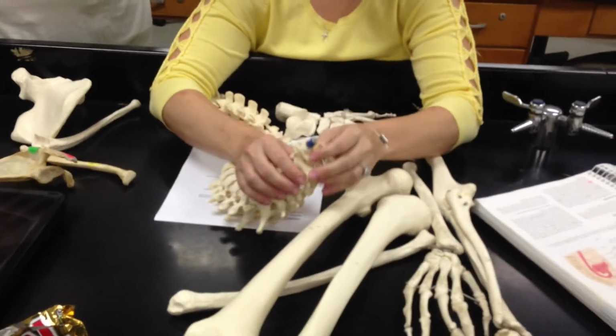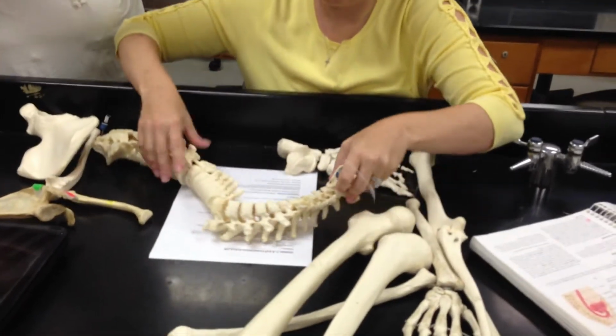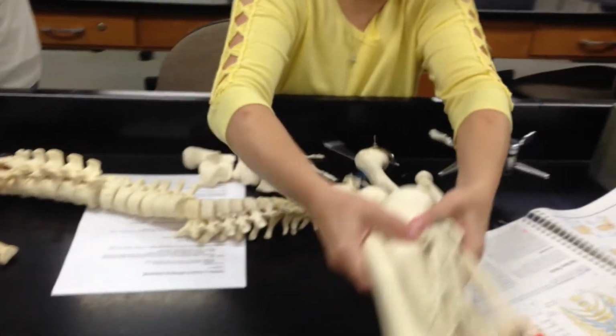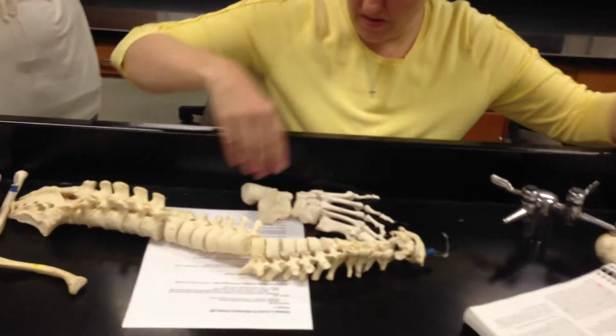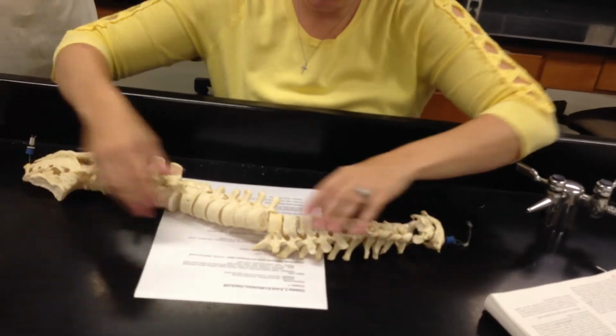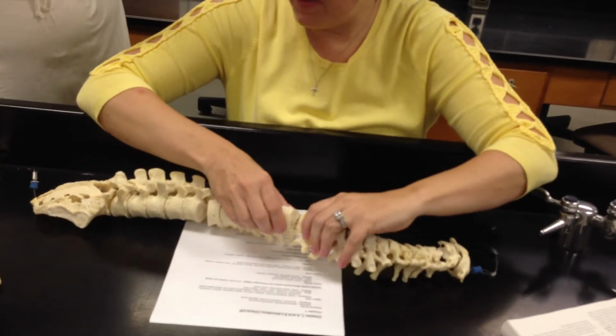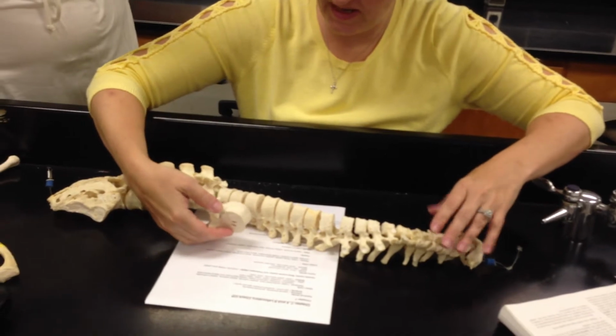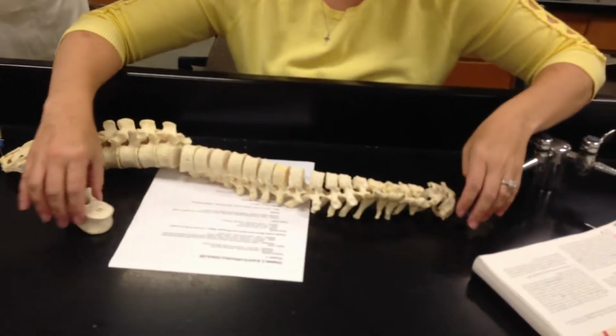Starting with the vertebra, going down the line, this is a real spine, as you can see. And if you look at this, as compared to this thing here, you can really see how different it is, all right?